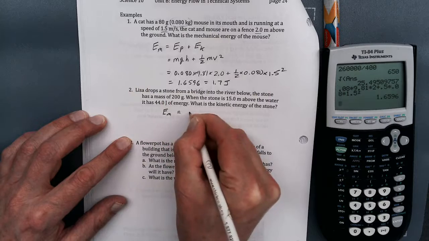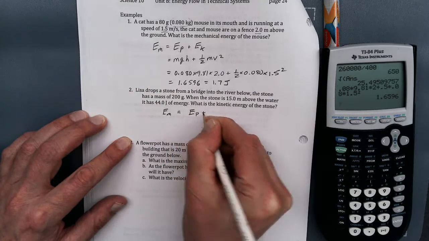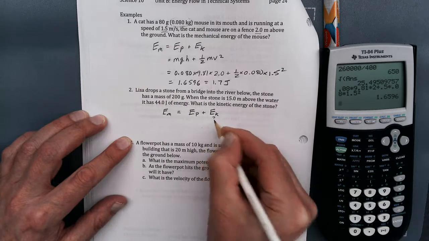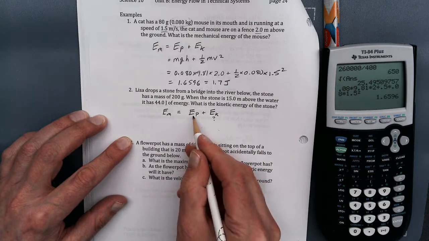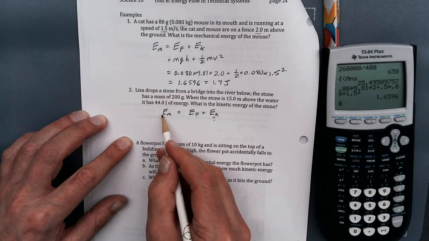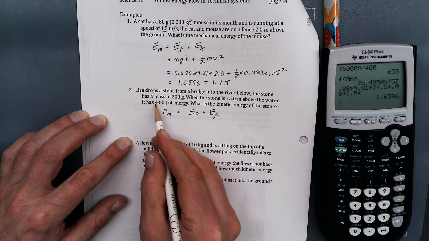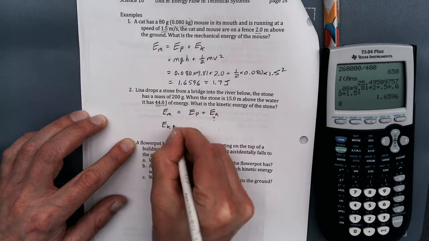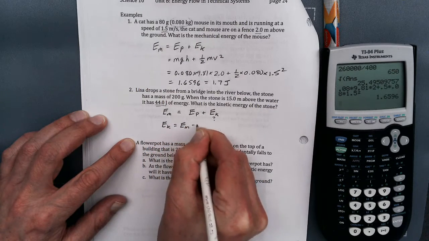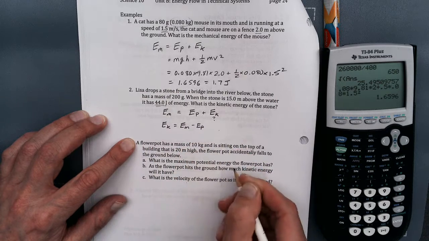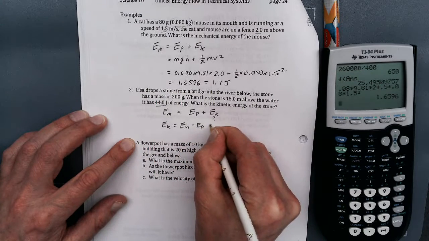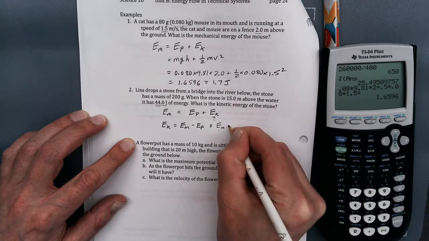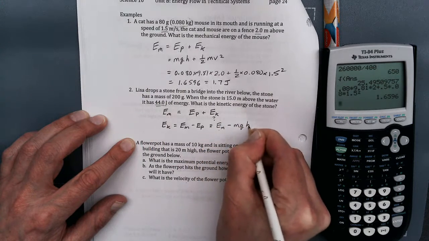Total mechanical energy is the sum of potential and kinetic. Now this is what I really want to figure out. I can figure out the potential energy and I know the total amount of energy, the mechanical energy here. So I solve this for kinetic energy. Now I can go ahead and put in what I have here. I'll just leave this as EM for one more step and then subtract mgh.